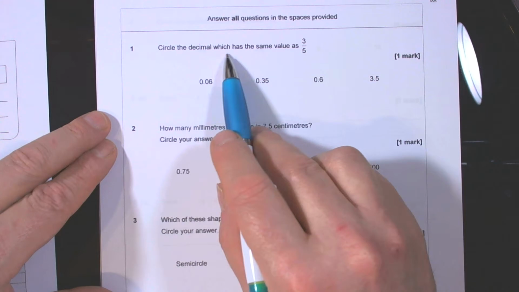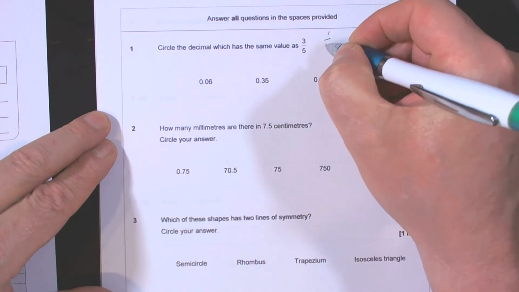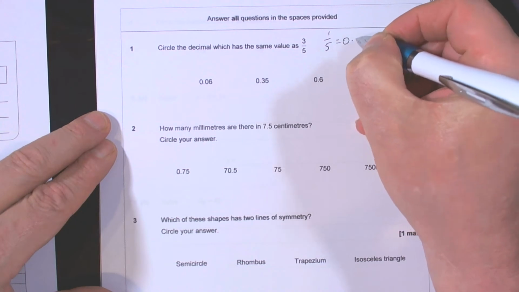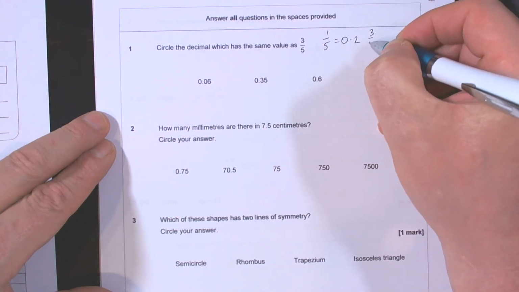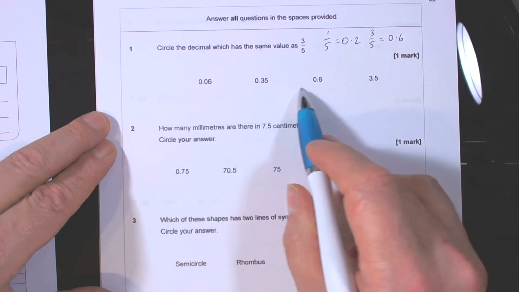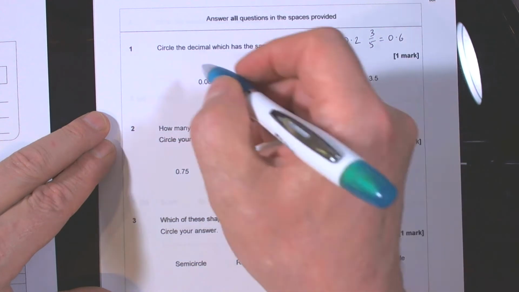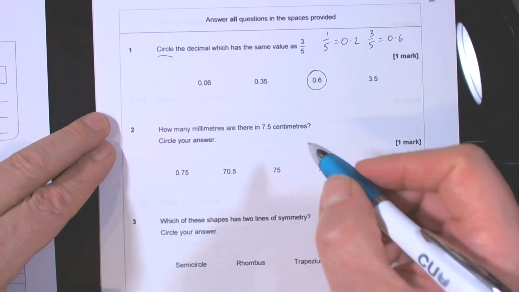So we've got a circle decimal which has the same value as 3/5. Well, we should recognise that 1/5 is 0.2, so 3/5 will be 0.6. We can go through the answers and check. Yeah, there we go, 0.6. It says circle it, so that's fine.